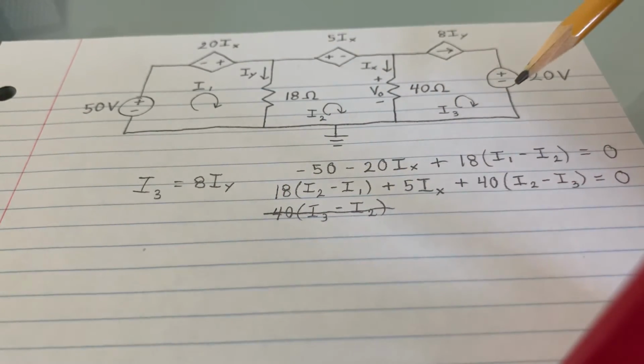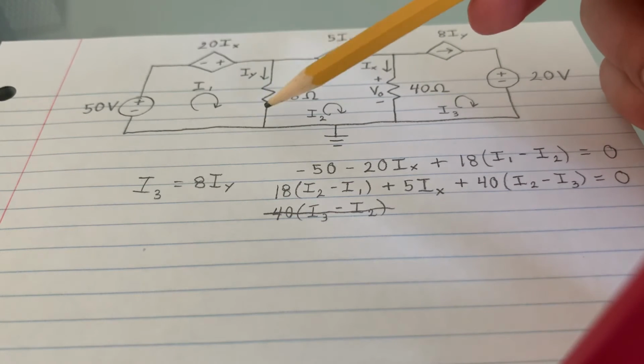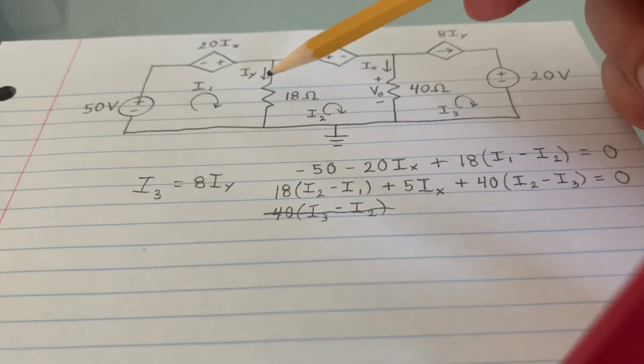We have 3 equations, but we have a problem here. We need an equation for every variable we have. We have 2 extra variables, Ix and Iy. So we need 2 more equations. So let's find those. Iy is the current going through this branch, this resistor.